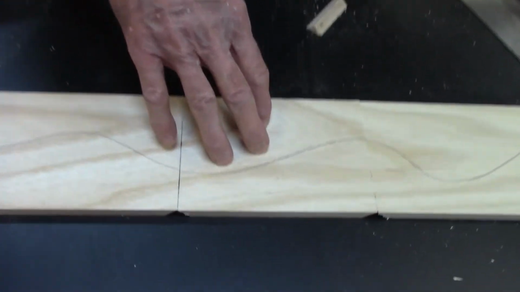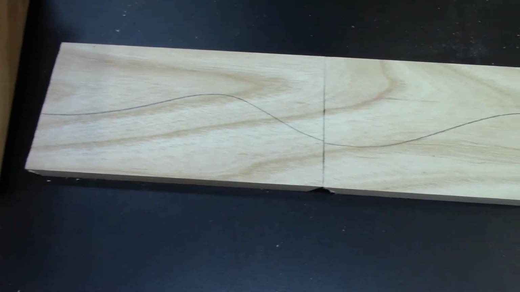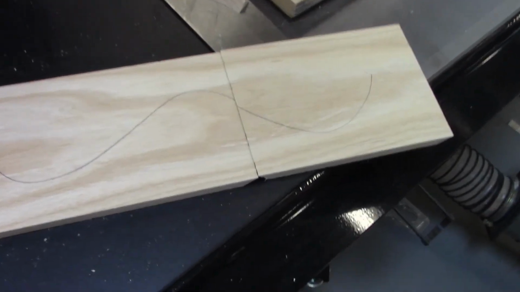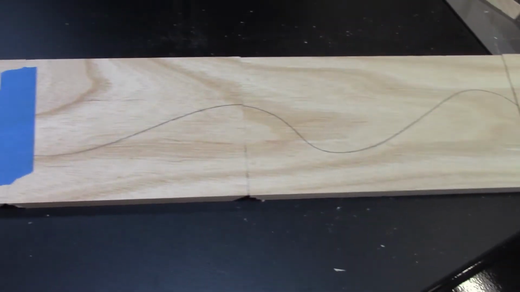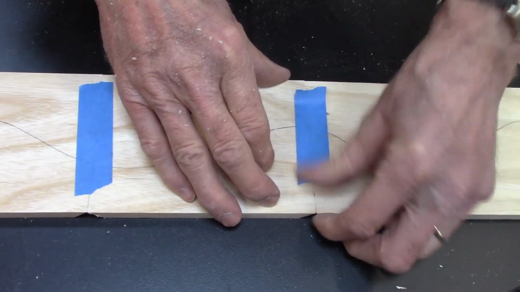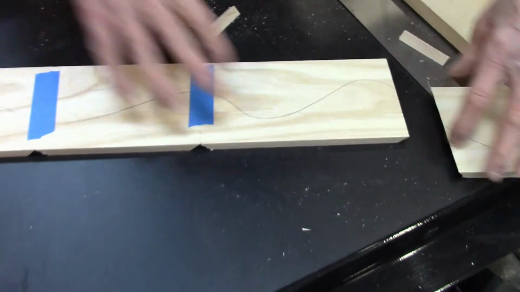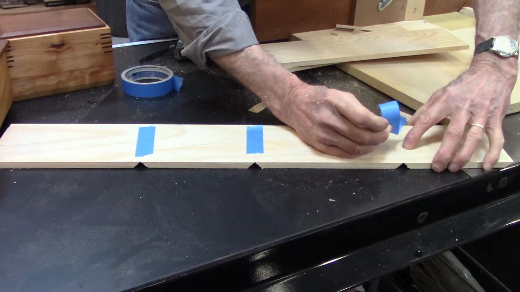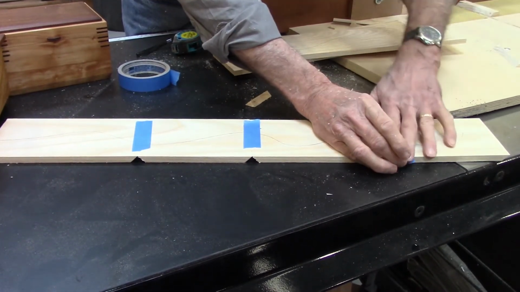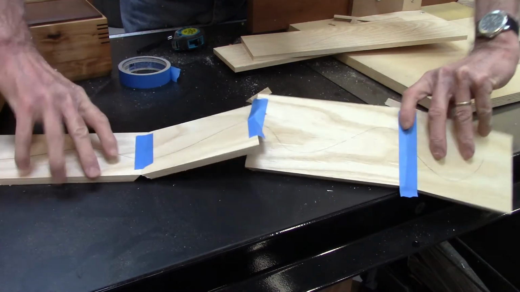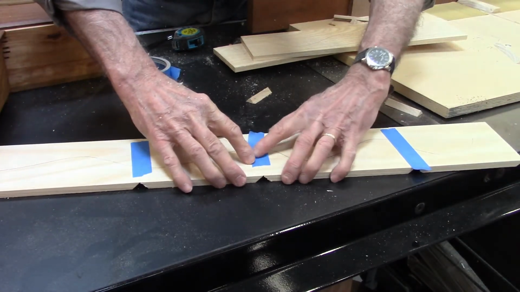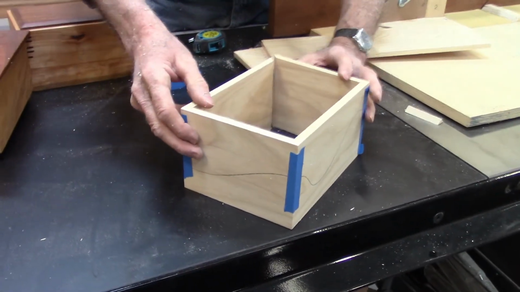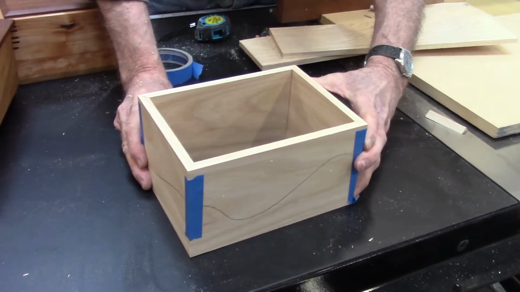So I put those back together just the way they came apart. And I'm going to take a piece of tape and put that tape at each little intersection. The start of a box.